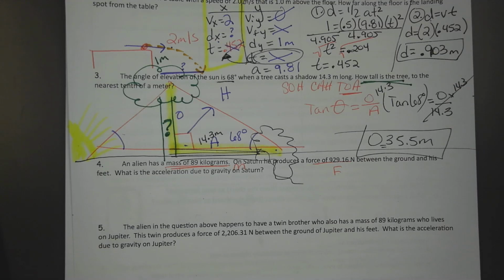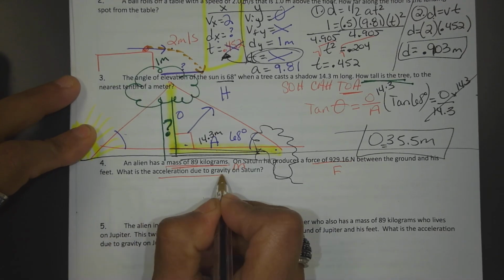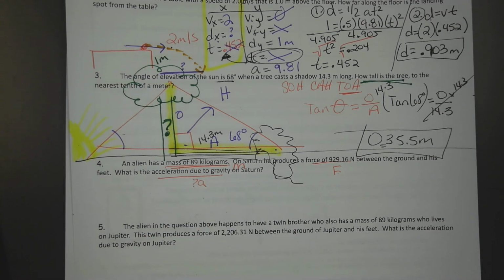929.16 newtons. Now, if you were unsure, because we haven't covered this yet in our notes, then number one, I hope you paid attention to your reading, or number two, you looked it up. You did a little bit of research, because we kind of got to do that now in college. You got to search out those answers on your own a little bit. Now, it says here, what is the acceleration due to gravity? It cannot be negative 9.81 because you're not on Earth, you're on Saturn.